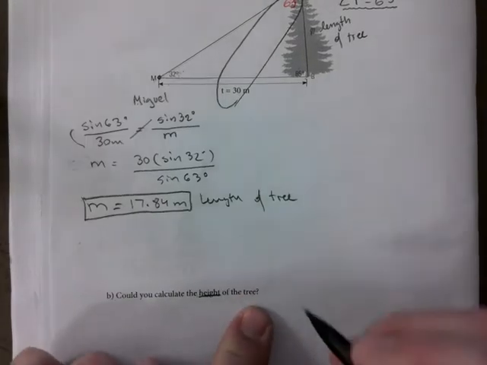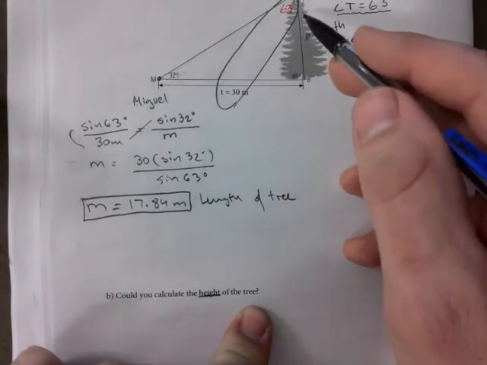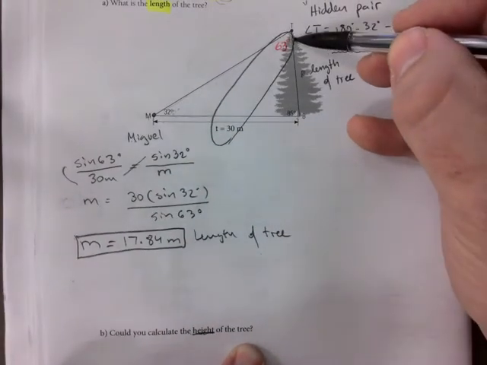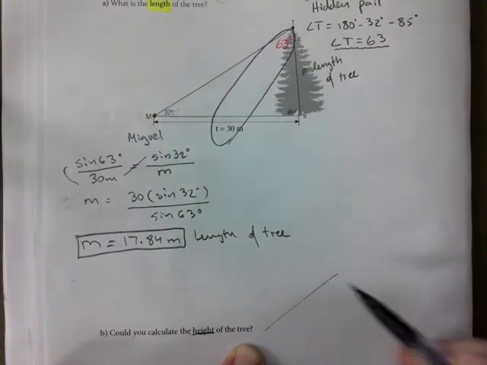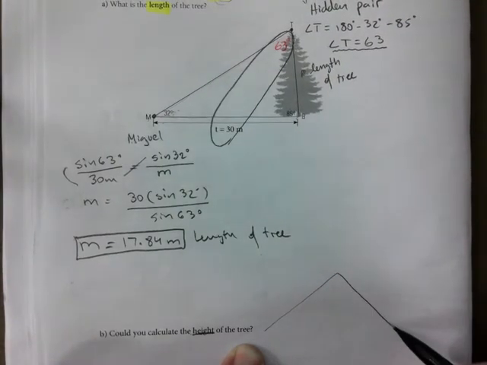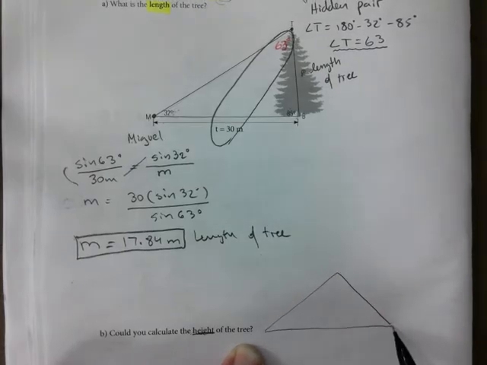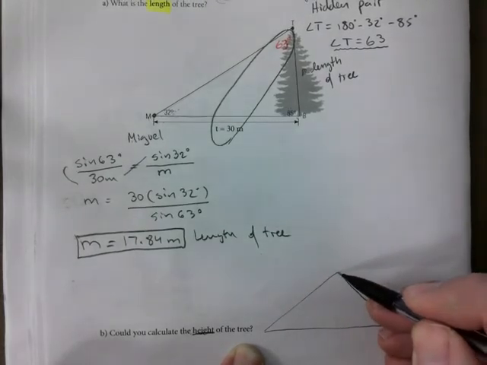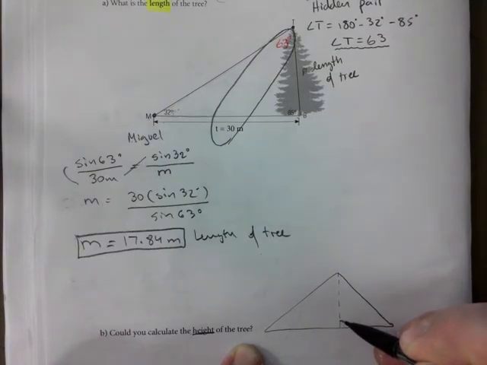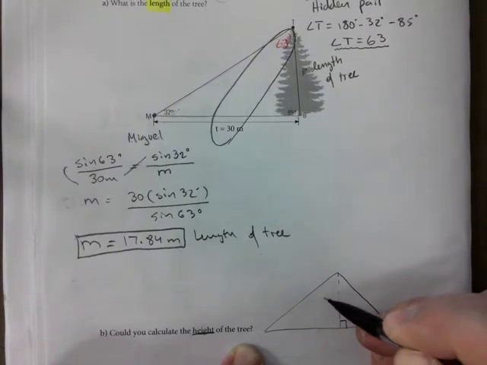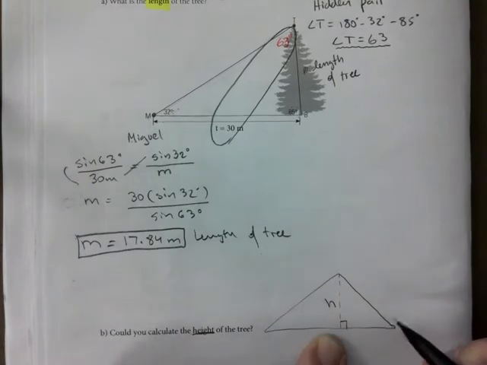So in this case, we need to cut out a little triangle right here, okay? So let's draw that triangle, but we're going to make it a bit more exaggerated, right? And so this here would be the height.